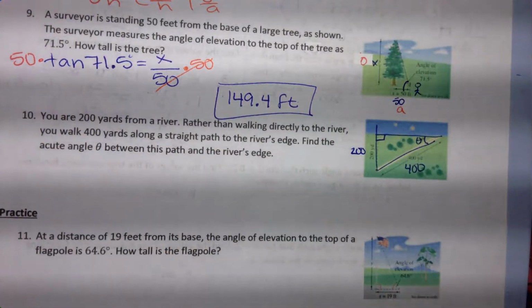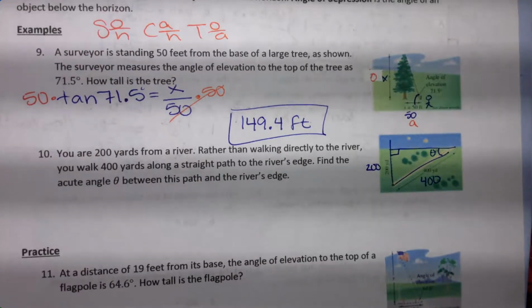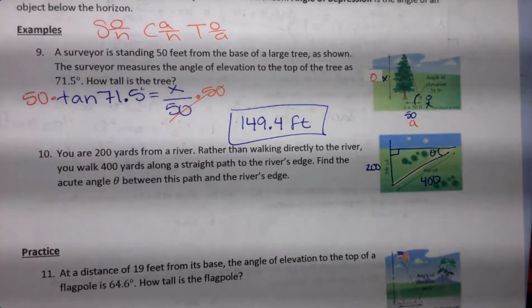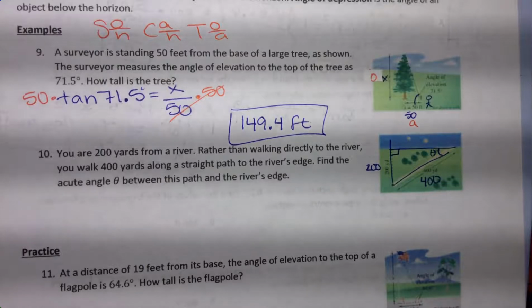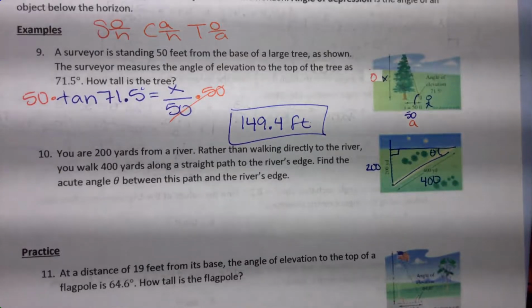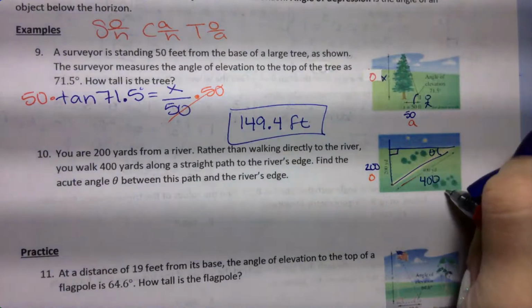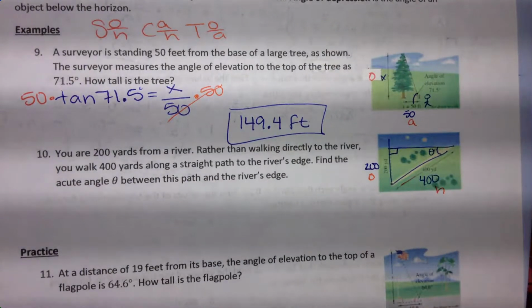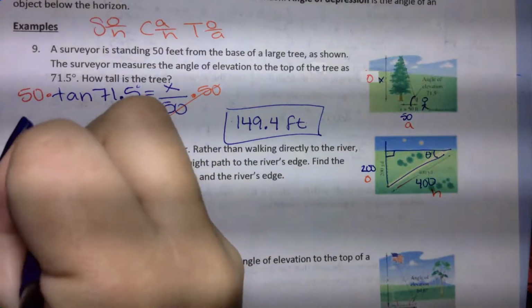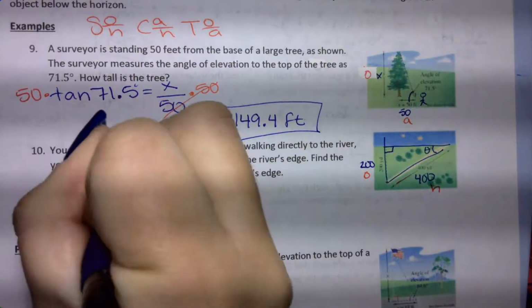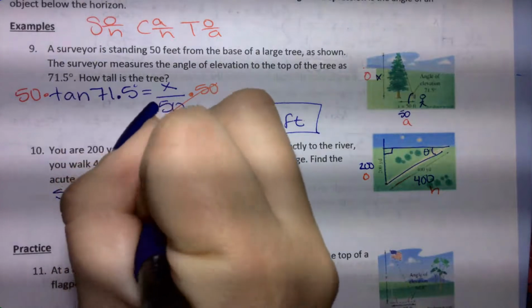It wants me to find my angle, so I want to first figure out which trig function is relevant here. Let me label, I have my opposite side, and I have the longest side because it's across from the right angle, so this is my hypotenuse. So I have opposite and hypotenuse. This is my sine function. I don't know my angle, so I'm going to use theta. Opposite over hypotenuse is 200.